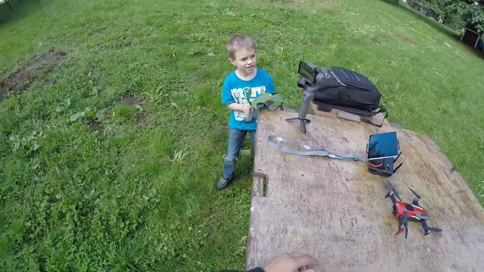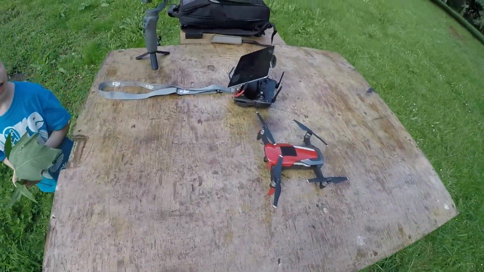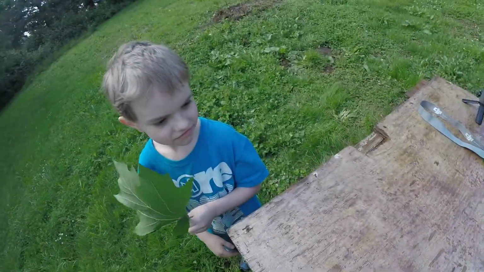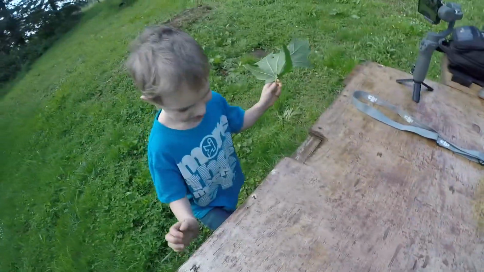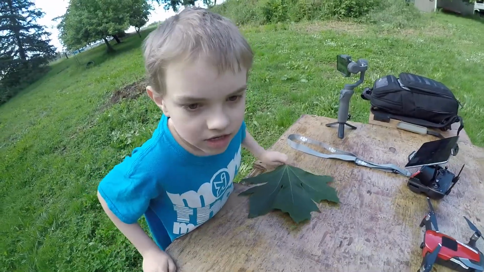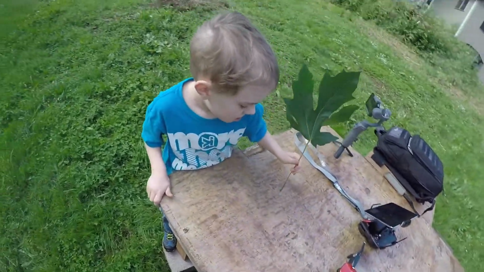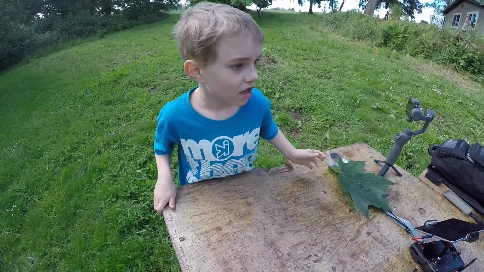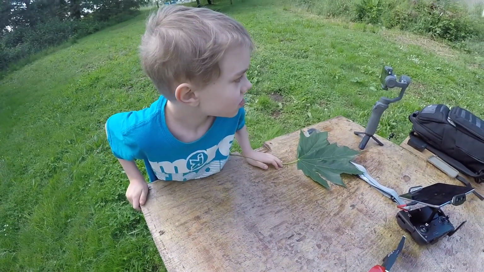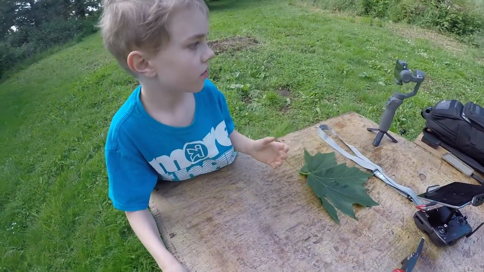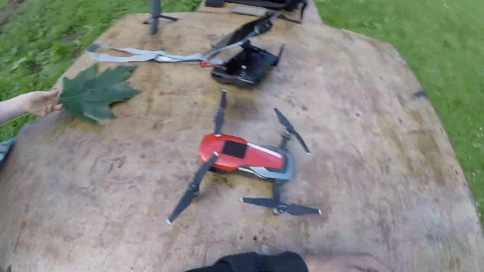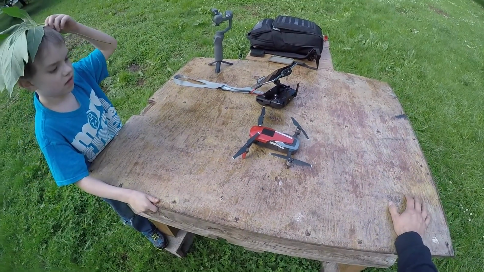Hey, Ryan, you want to see this drone? Yeah. Come check it out. What color is it? Red. Now, some people call drones quadcopters, right? What's quad mean? I don't know. Have you ever heard that word quad? No. Okay, good. Quad means 4. So what do you see on the aircraft that has 4 of?